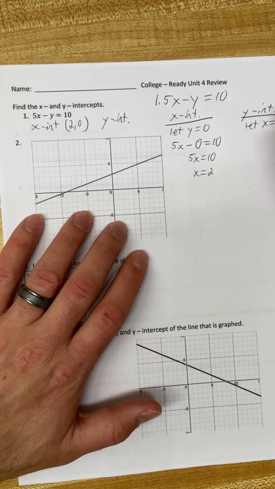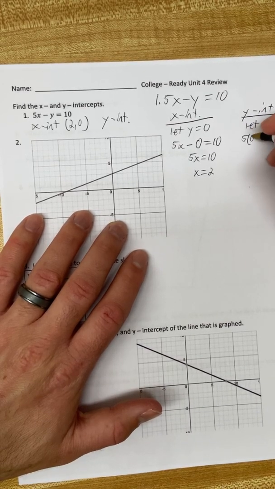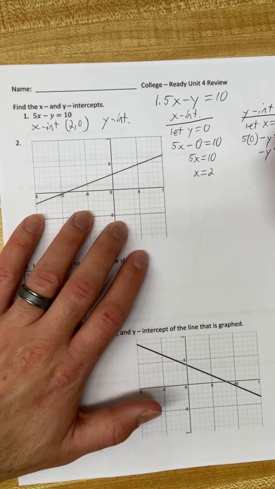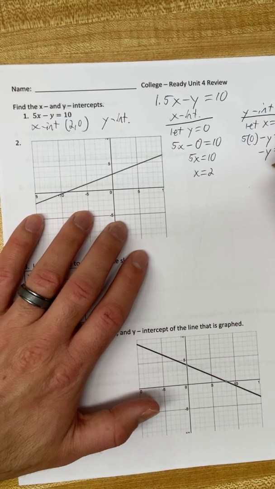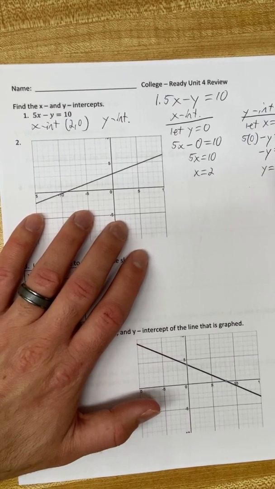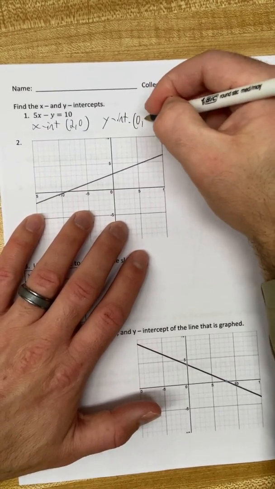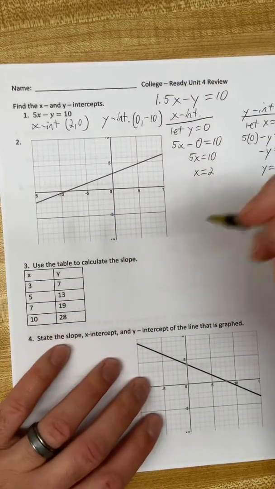I'll let x equal 0. So that means I'm going to have 5 times 0 minus y equals 10. So it means I have negative 1y equals 10. Be careful there, that minus y, it's like having a coefficient of negative 1. So that means y is going to equal negative 10. So my y-intercept is going to be at (0, negative 10).